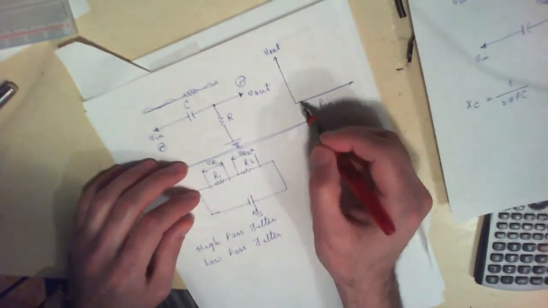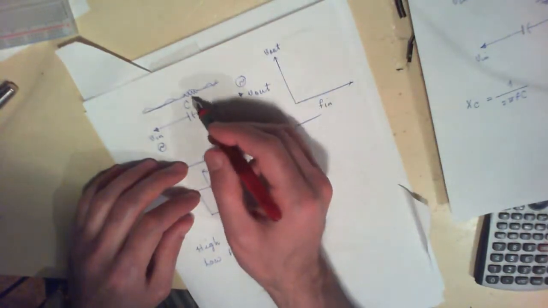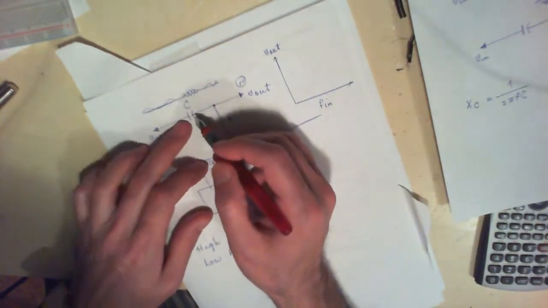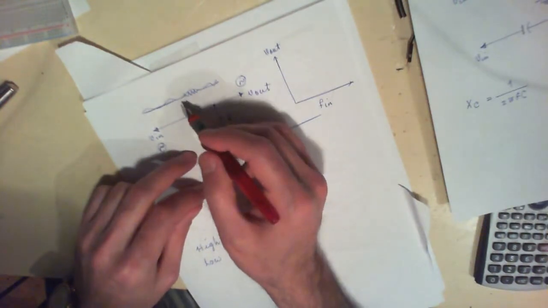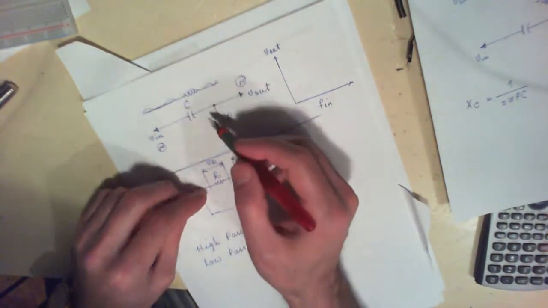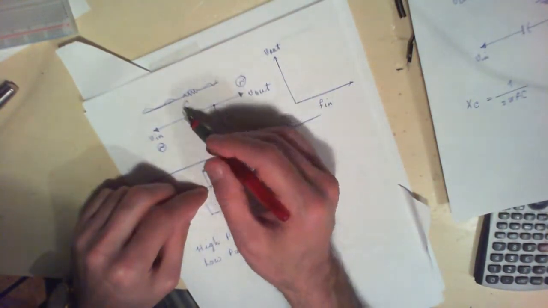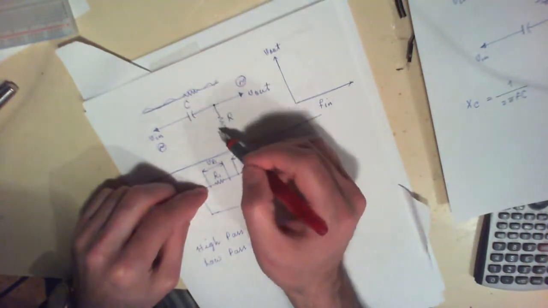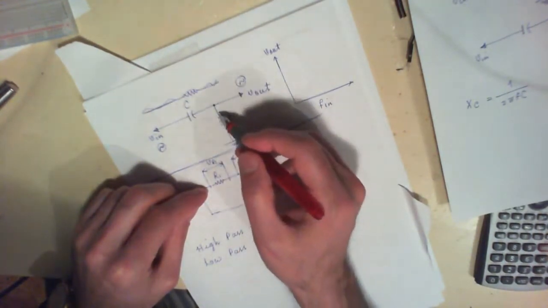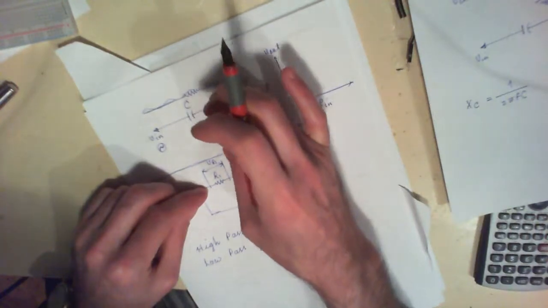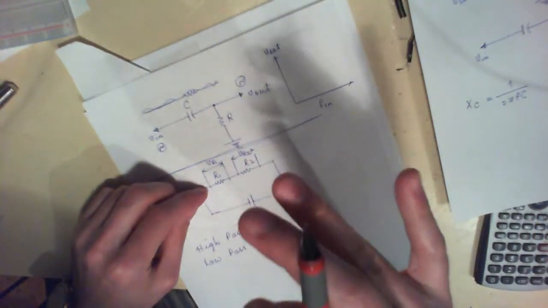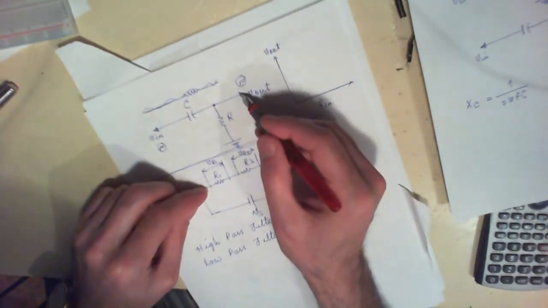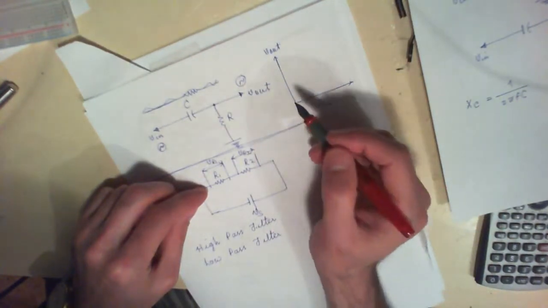That means that the voltage drop across this capacitor is decreasing, and so more voltage is going to be dropped across this resistor. So the voltage over here is going to increase more and more, and that's your output voltage over here.